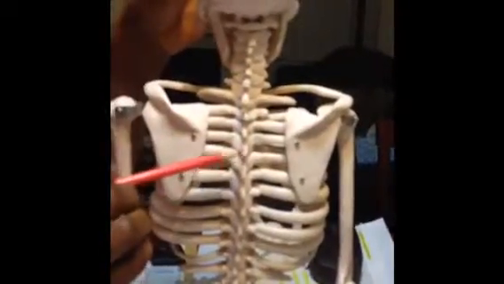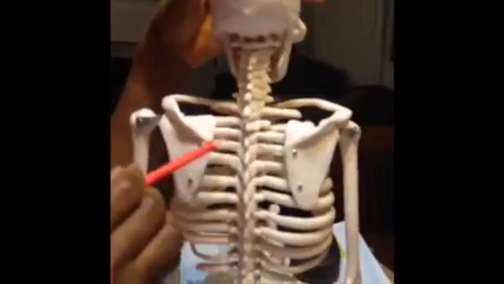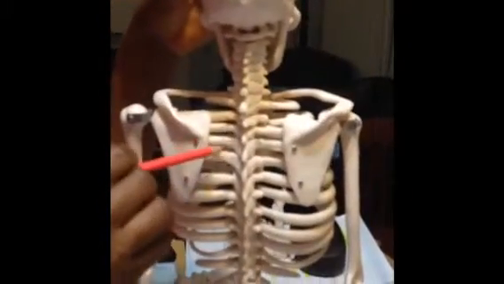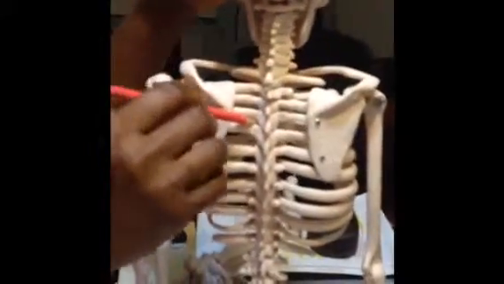Pointing is the spinous process. The transverse process. I really can't show it; it's behind the transverse process.